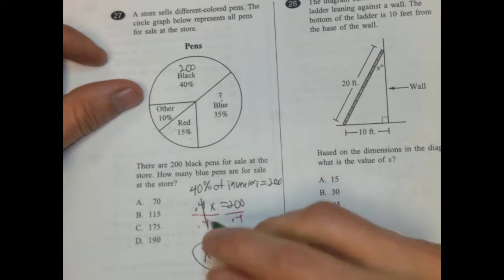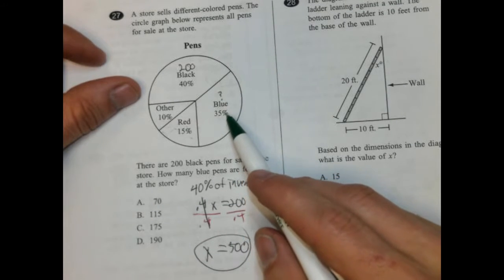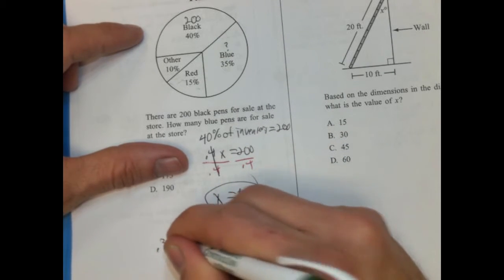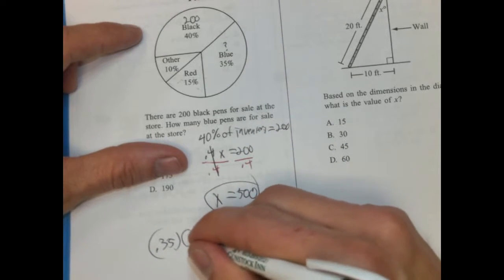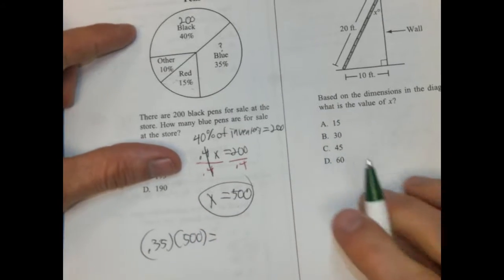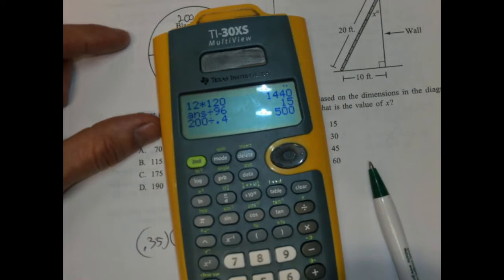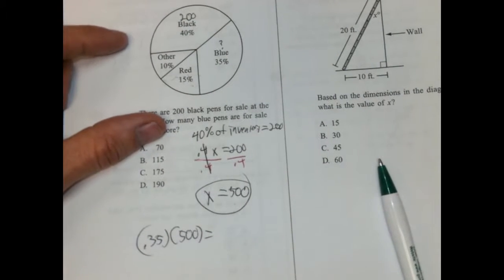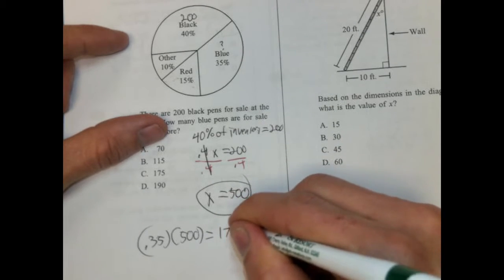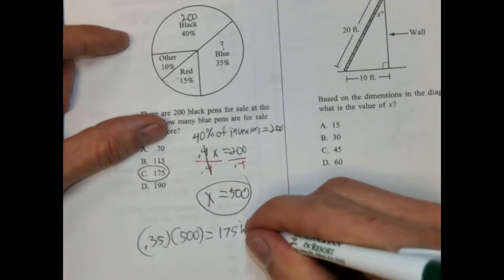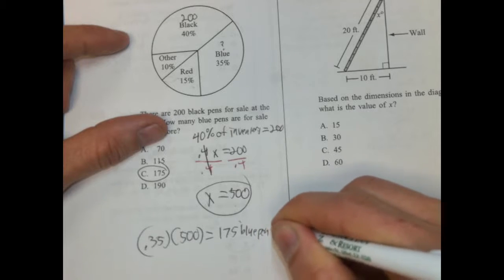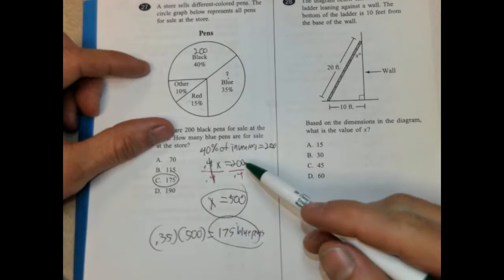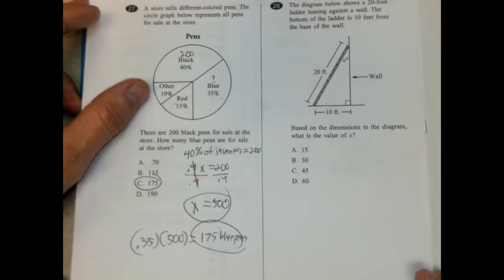So that's how many total pens there are. And then we're looking for how many blue pens there are. So we know it's going to be 35% of this. So we're going to say 0.35, or 35 hundredths, of 500. And that'll tell us how many blue pens there are. So again, let's use our calculator. 35 hundredths times 500. 175. There we go. So it's 175 blue pens. So that one's kind of complicated. It's multiple steps. You got to find the total inventory first and then calculate the blue pens. That one takes a little while.